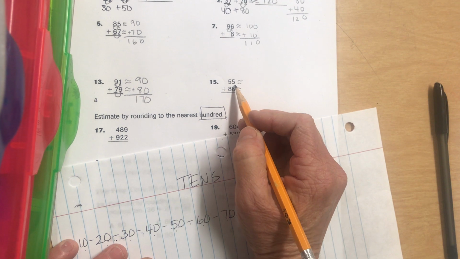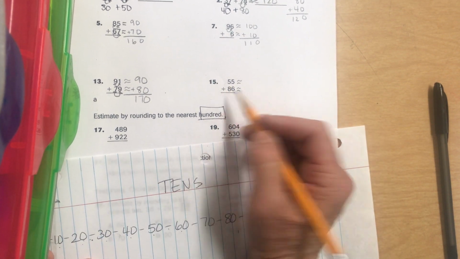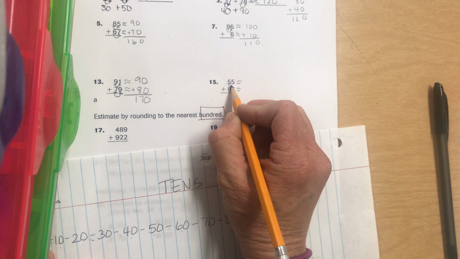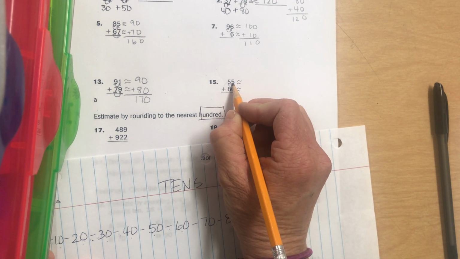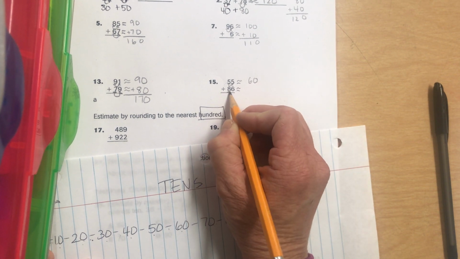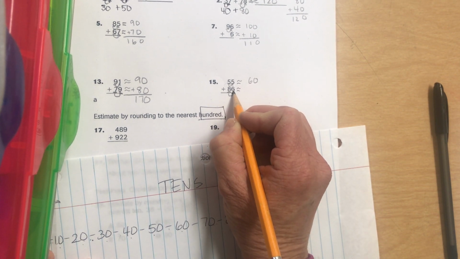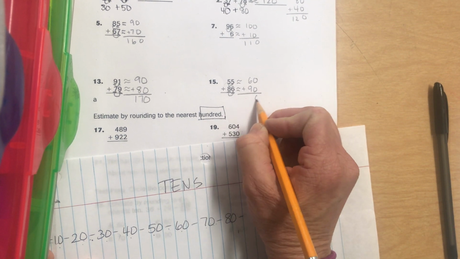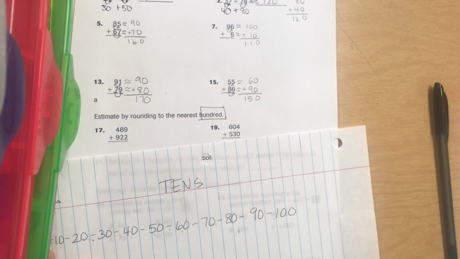Okay, I want you to try 15. So pause it and do this one. Okay, 5 or more, add one more. So this should round up to 60. 6 is gonna be in the 5 or more, add one more. So that should round up to 90. Okay, so you should get those.